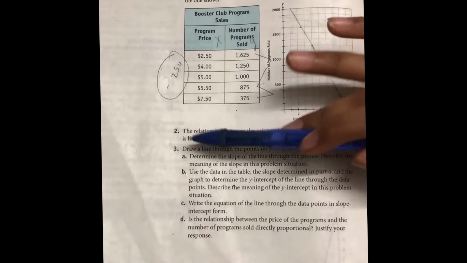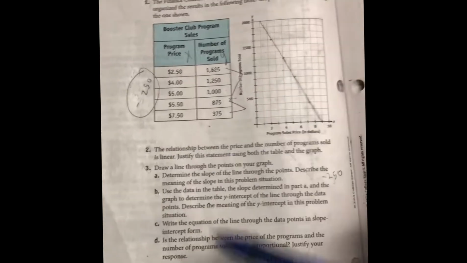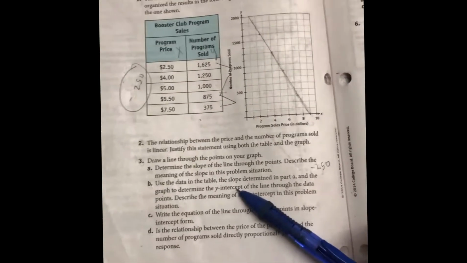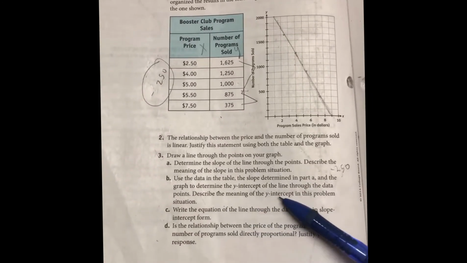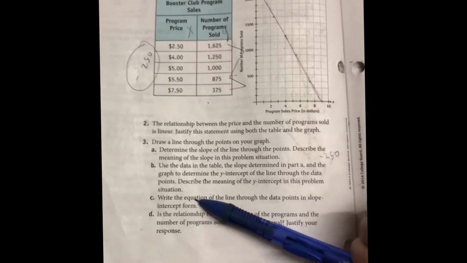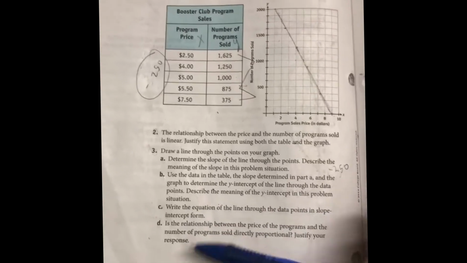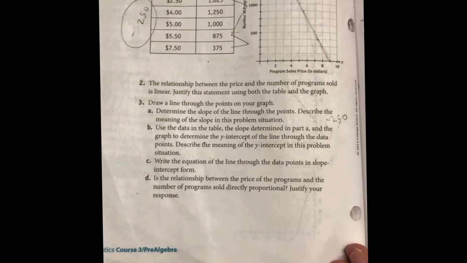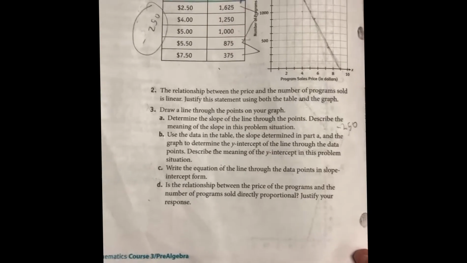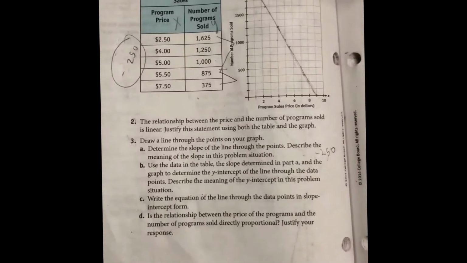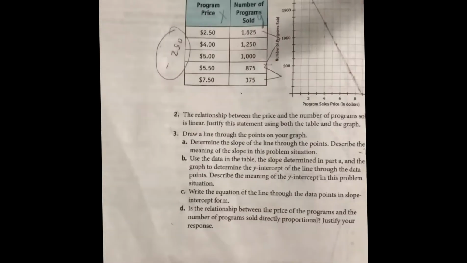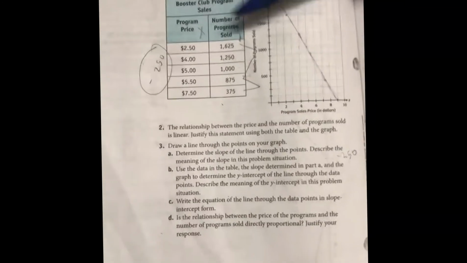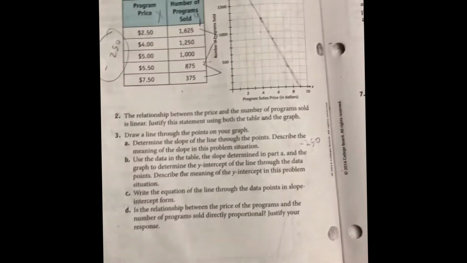So let's go to 3B. 3B says use the data in the table, the slope determined in part A, and the graph to determine the y-intercept of the line through the data points. Describe the meaning of the y-intercept in this problem situation. We've done a lot of finding the y-intercept and determining its meaning, so I want you to do 3B on your own, because you already have the graph, the table, and the slope. So let's read 3C.